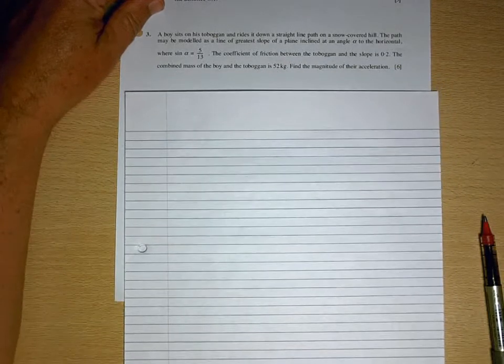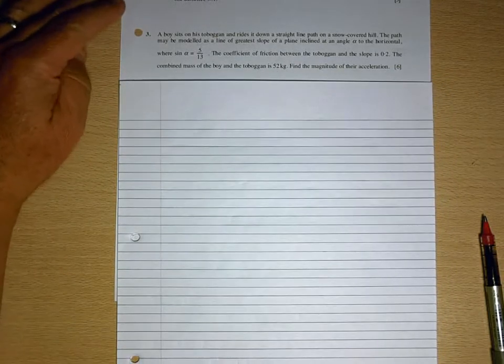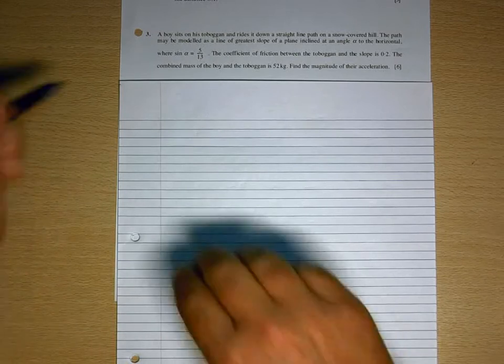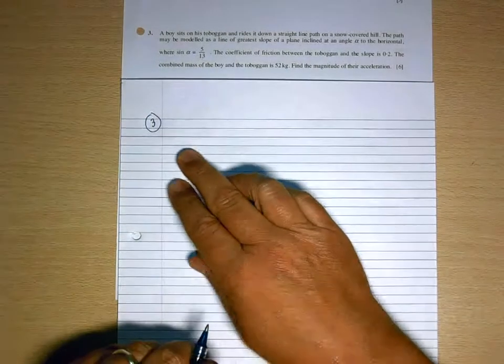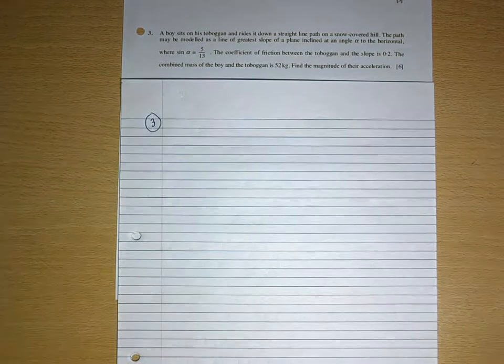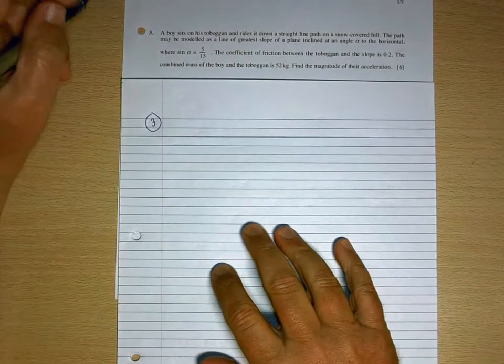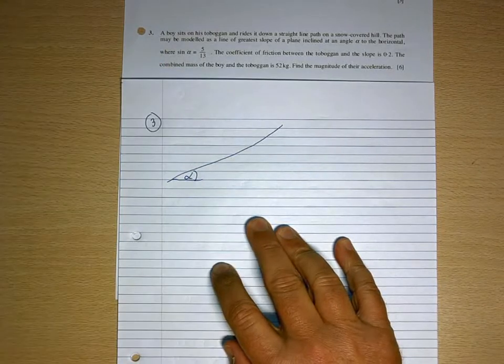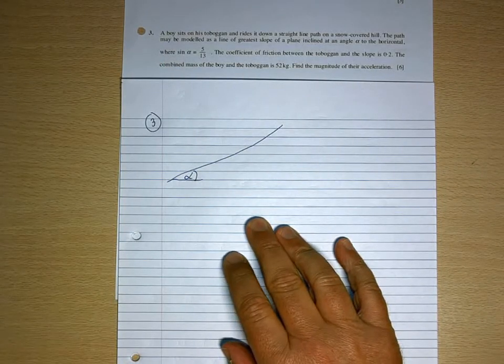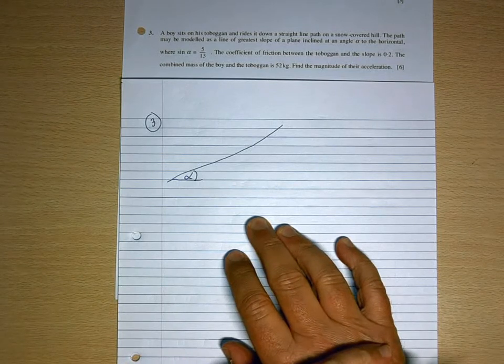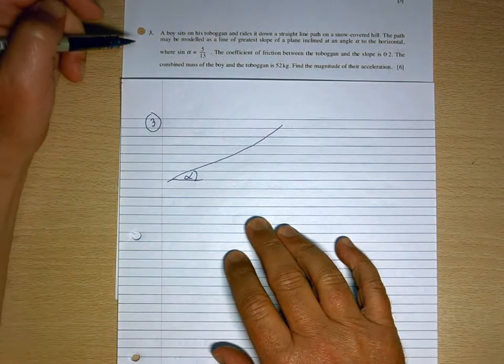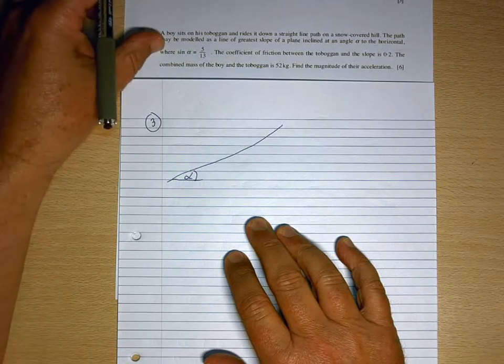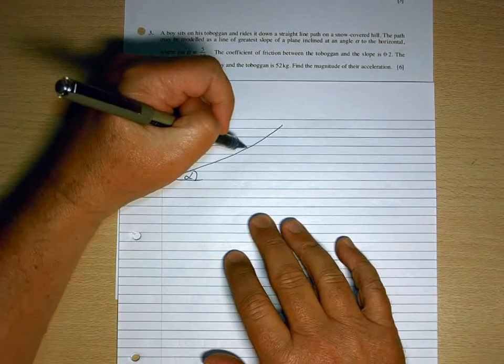Question 3. A boy sits on his toboggan and rides it down a straight line path on a snow-covered hill. The path may be modelled as a line of greatest slope of a plane inclined at an angle alpha to the horizontal, where sine alpha is 5/13. The coefficient of friction between the toboggan and the slope is 0.2. The combined mass of the boy and the toboggan is 52 kilos.